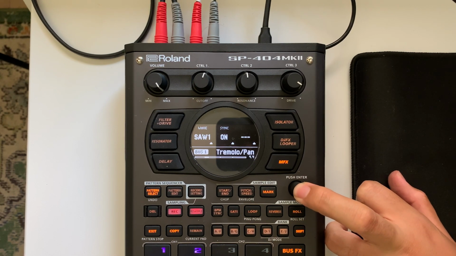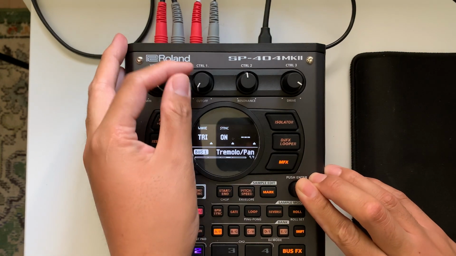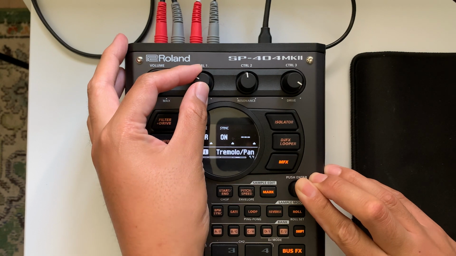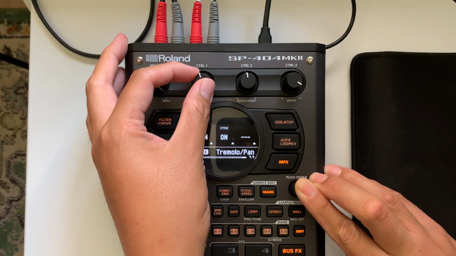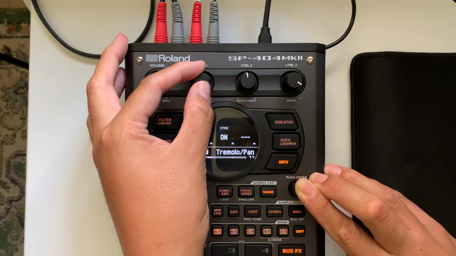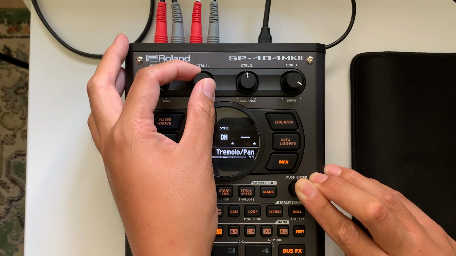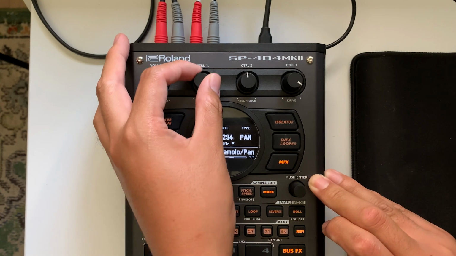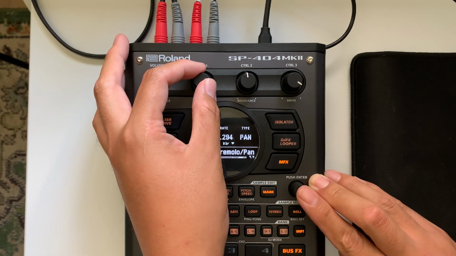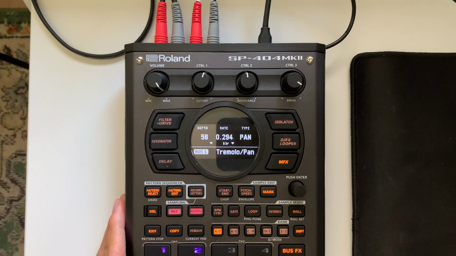Wave sets how the effect modulates the sound. So let's go to the beginning: a triangle wave, a square wave, a sine wave, a sawtooth wave, another one, and then also a trapezoidal wave. They all give it a different type of feeling. So if I go to trapezoidal, it just gives it a different type of vibe. But that's tremolo and pan.